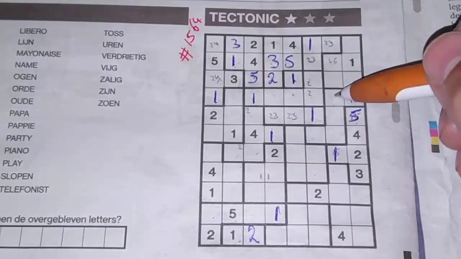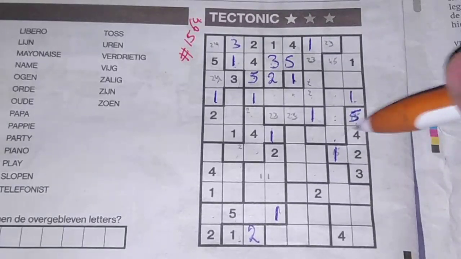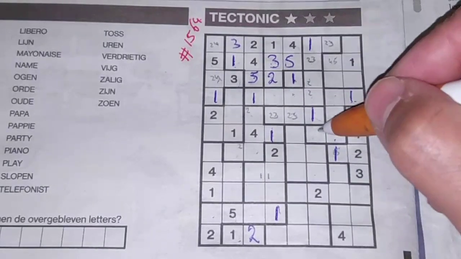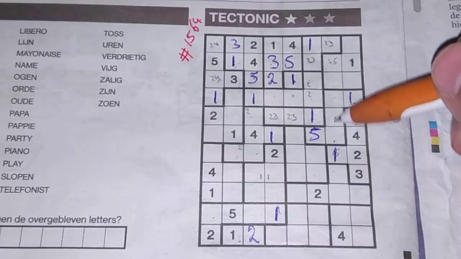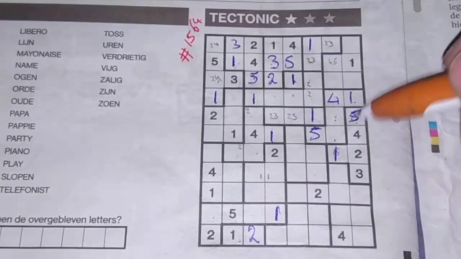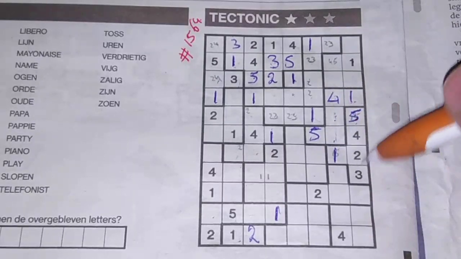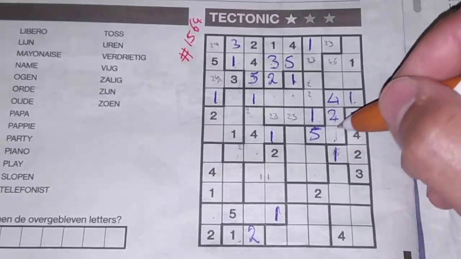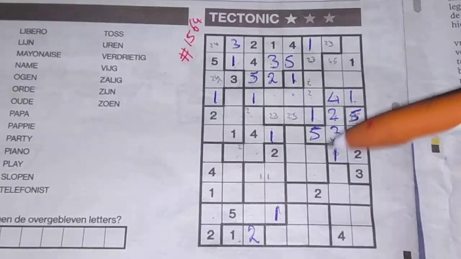We have a 5 here, so these 3 boxes cannot be a 5. 1 box left for the 5 should be here. These 2 boxes cannot be a 4, so 1 box left for the 4 should be there. The 2 and the 3 are left. We have a 2 here, no 2 there. 2 should be here, and the 3 goes there.